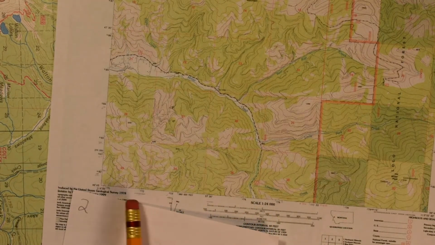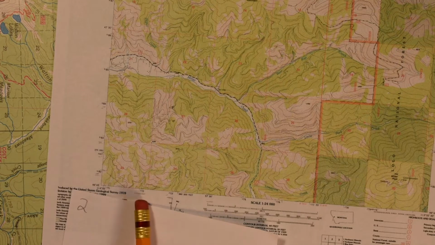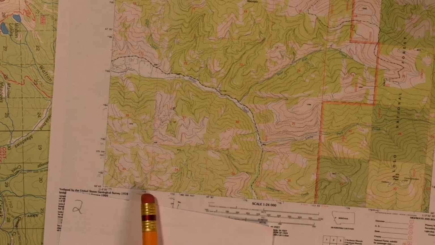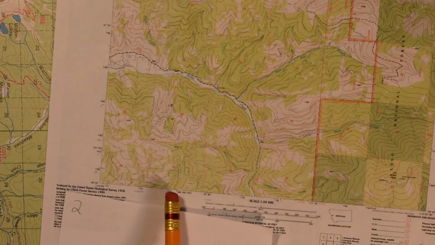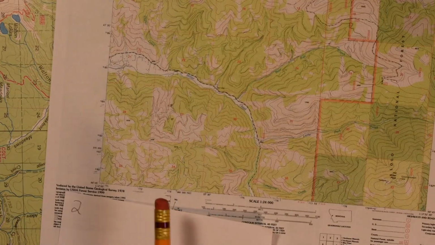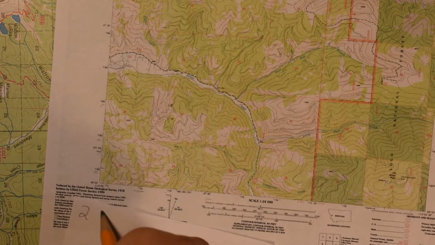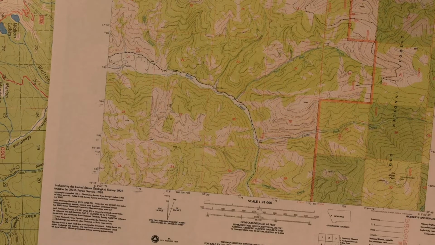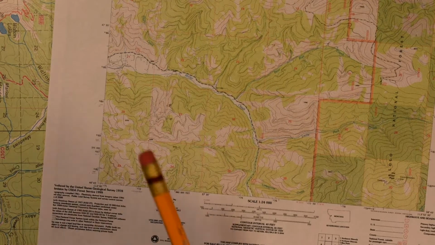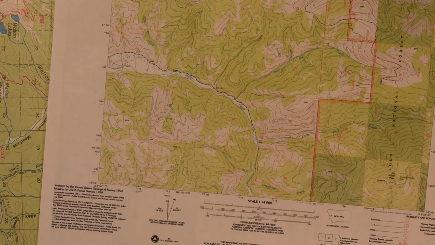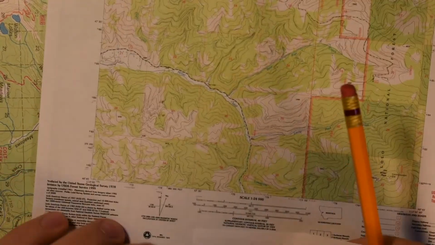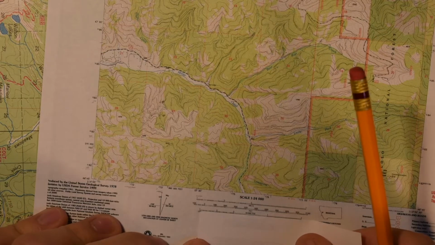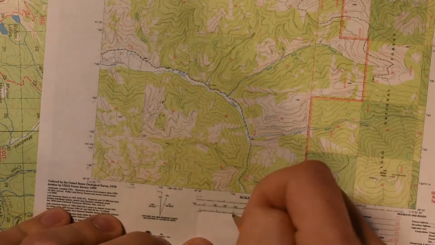Okay, and then this is 7, so it's right here, 72, 73. It's going to be in between 72 and 73, so we're going to put 72. And the best way that I've found, if it's in the middle of something, is you can take a piece of paper like this, go to your scale, and since kilometers is right here, this is 1 kilometer.